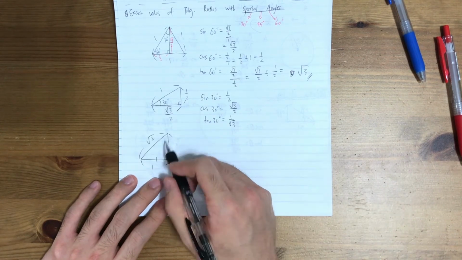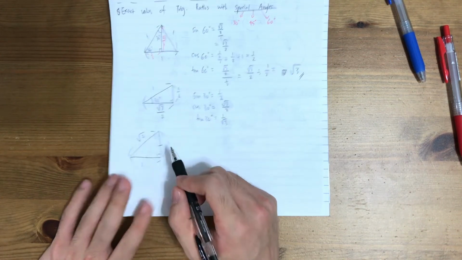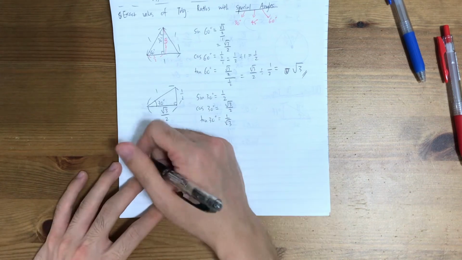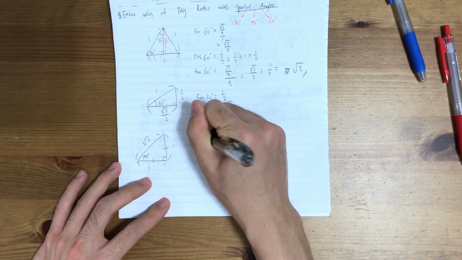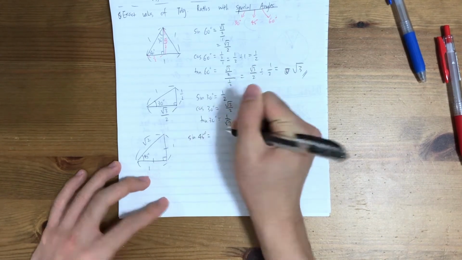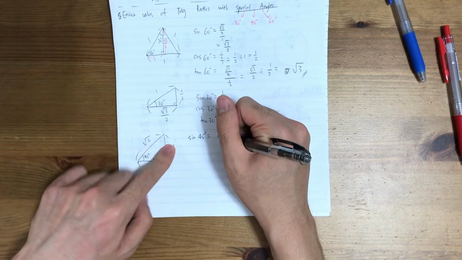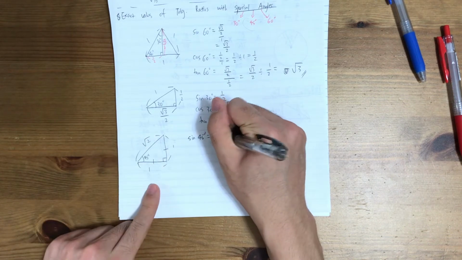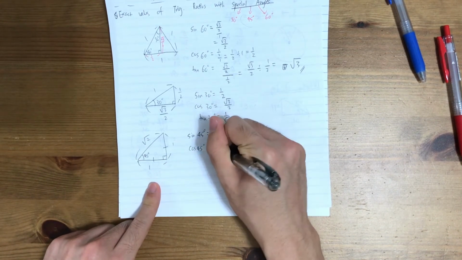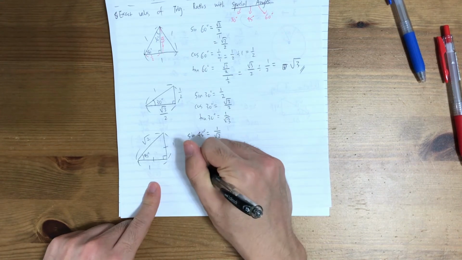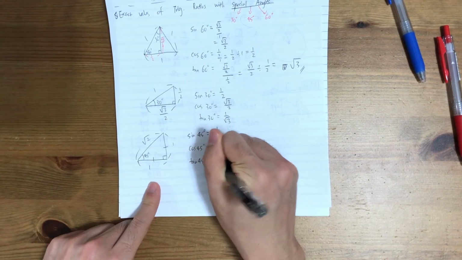And since this is an isosceles right angle triangle, this would be 45 degree. So that means sine 45 is 1 over root 2, right? Opposite over hypotenuse. Cosine 45 degree is still 1 over root 2. And tangent 45 degree will be 1.